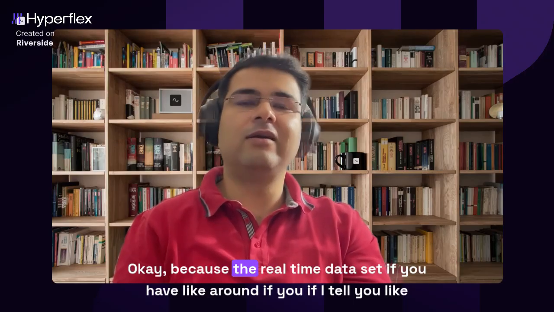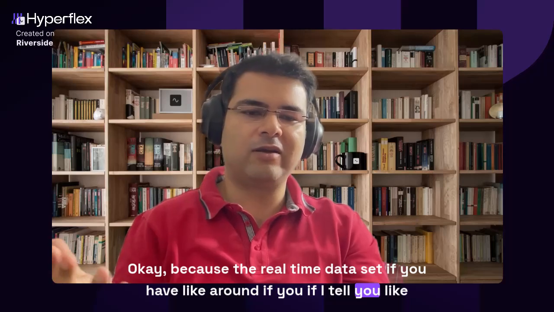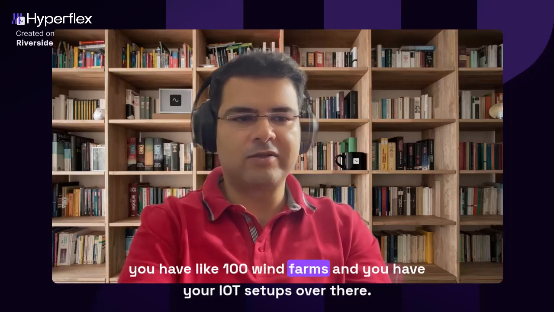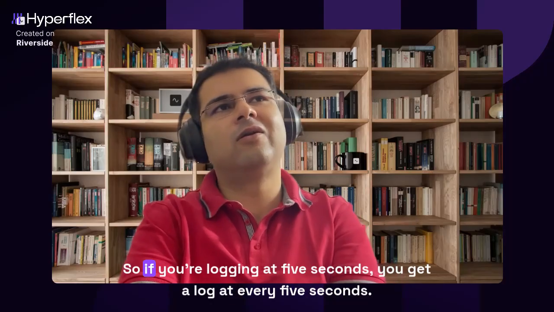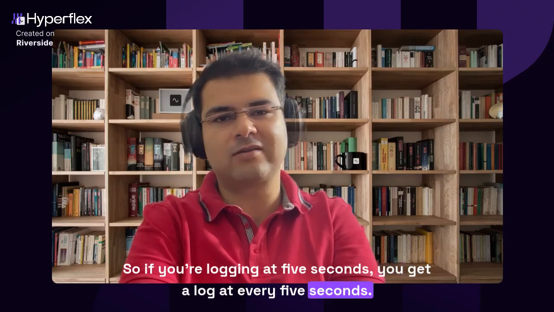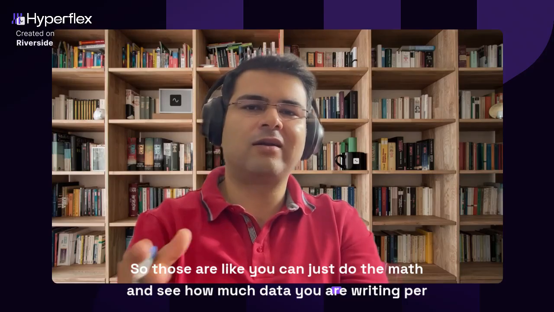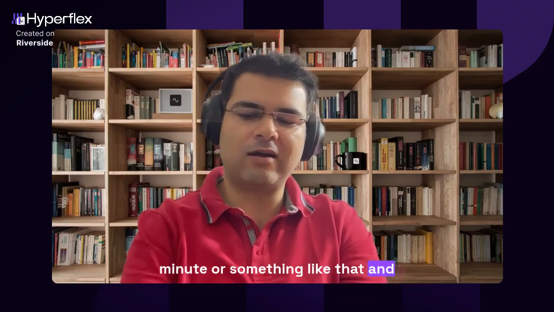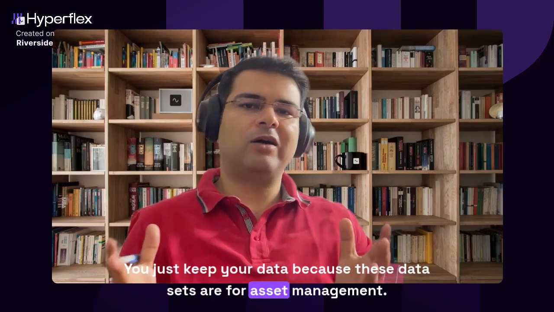Because of the real-time data set, if I tell you that you have around 100 wind farms and you have your IoT setups over there, and you're logging every 5 seconds, you get a log at every 5 seconds. You can just do the math and see how much data you are writing per minute, and you just keep your data because these data sets are for asset management.